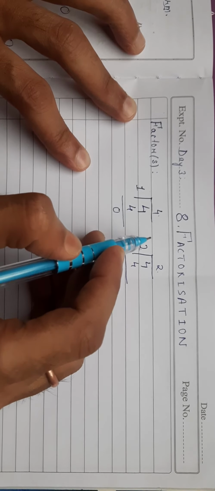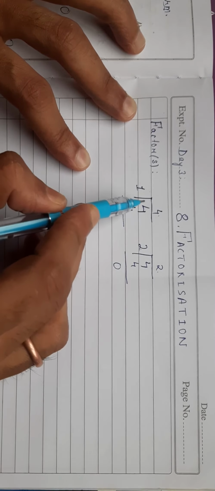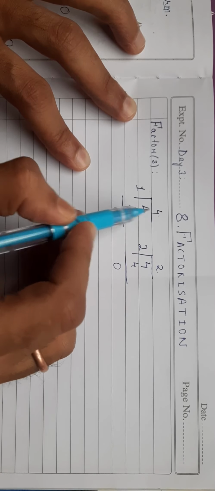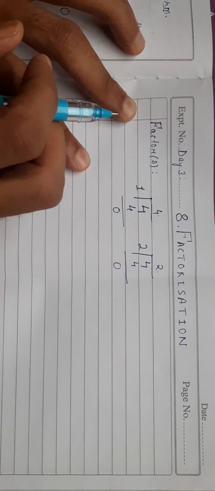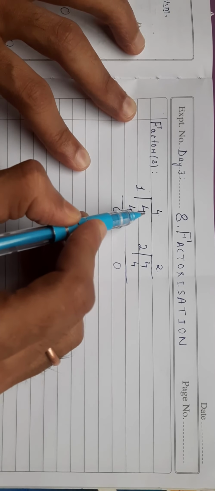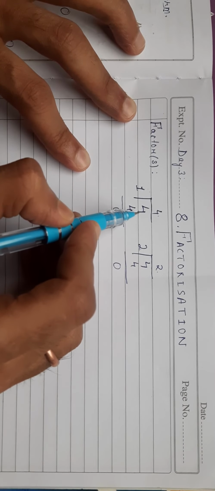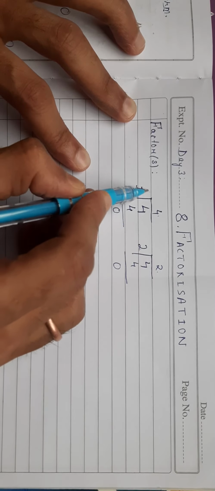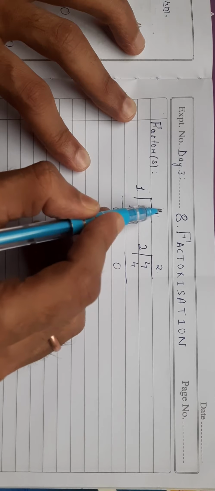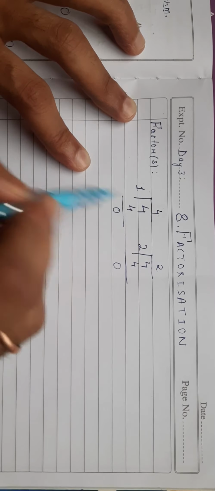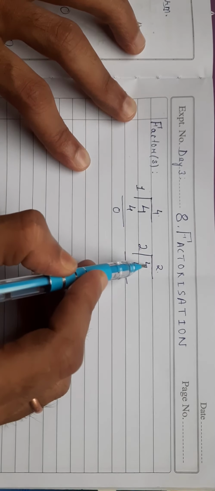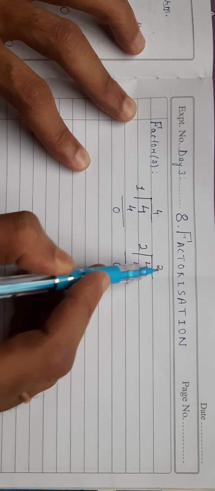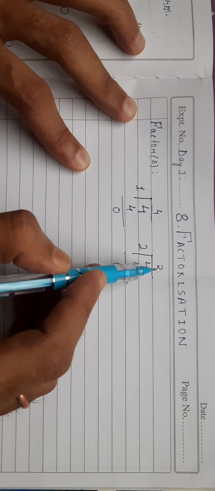The definition of a factor says that if a number is exactly divided, then the divisor and the quotient is the factor of that number. Repeating, if a number is exactly divided in such a way that the remainder is 0, then the divisor and the quotient are called the factor of that particular number. Similarly, you can see this 4 is exactly divisible by 2 also. Therefore, 2 and 2 are the factors of 4.